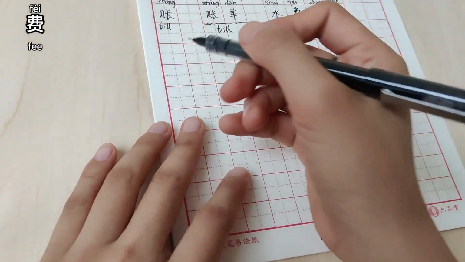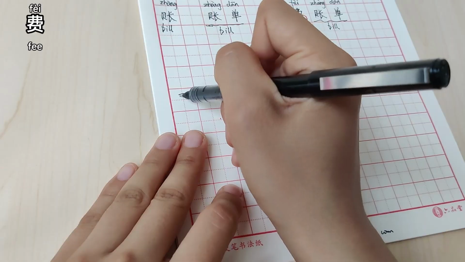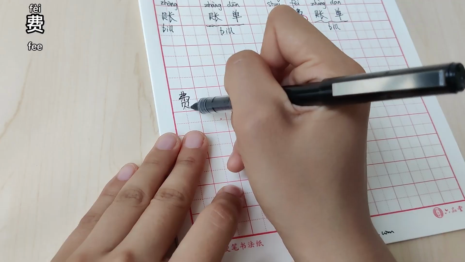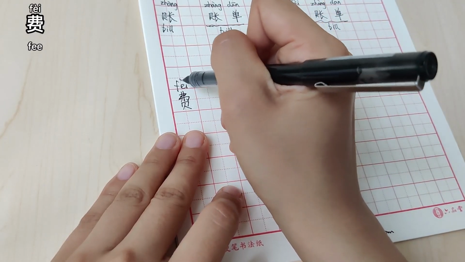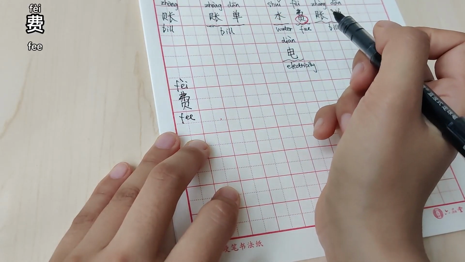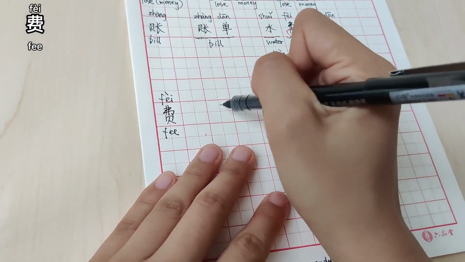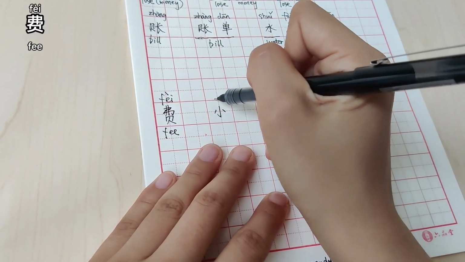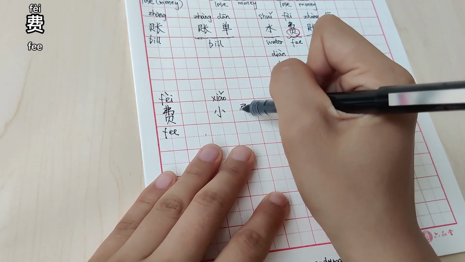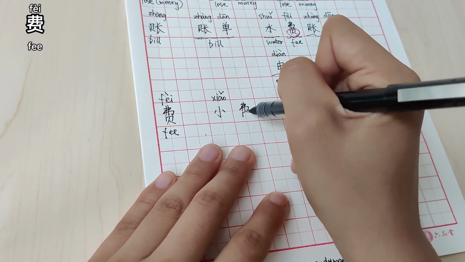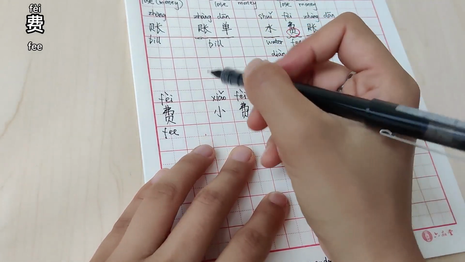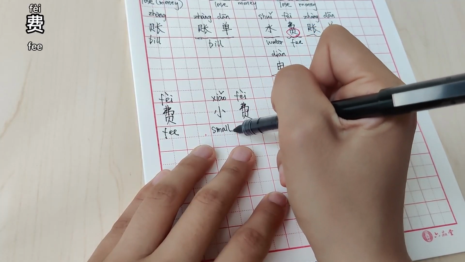For the 费, fei meaning fee, and 小 xiao, we know that it's small.